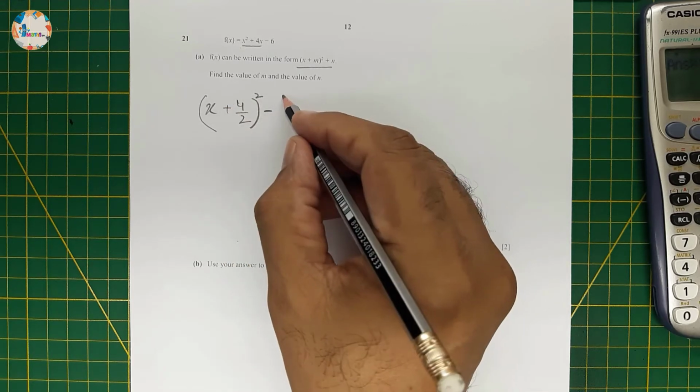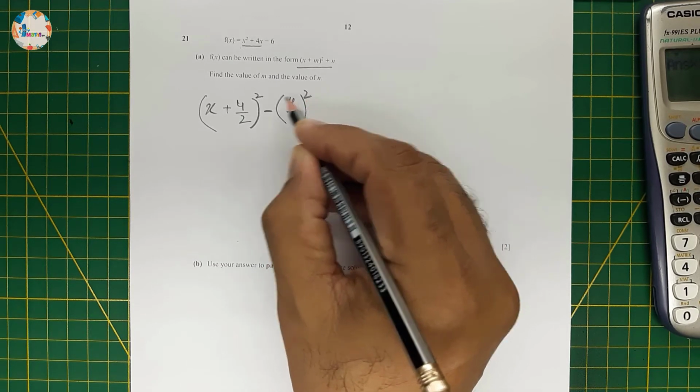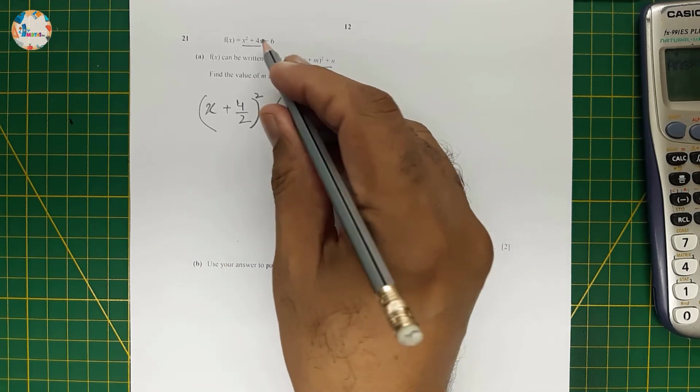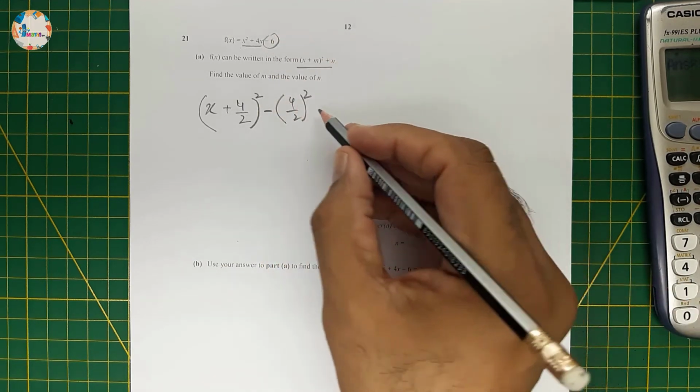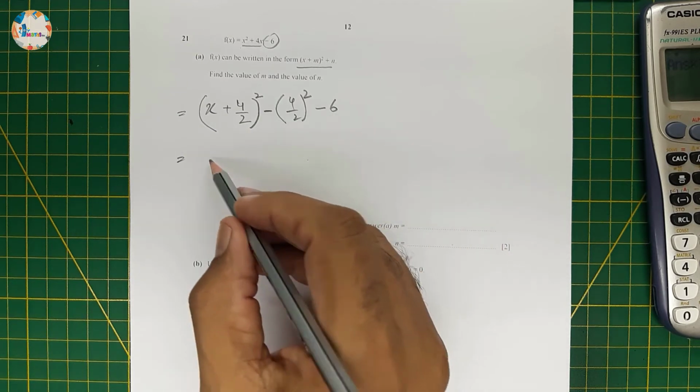Whatever is there, just divide by 2 and take the square, and this is always minus. This one will be 4 over 2 as it is, take the square of it. Whatever we are writing here, take the square of it, and the remaining part just add over here. That's all. This is the easiest way to complete the square.